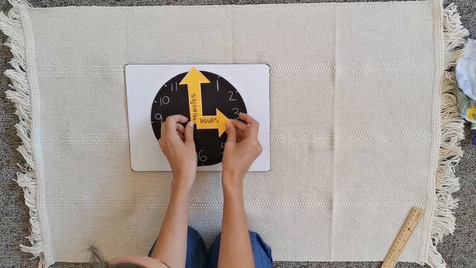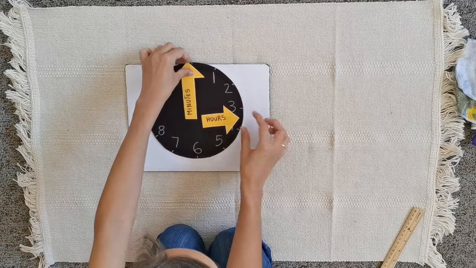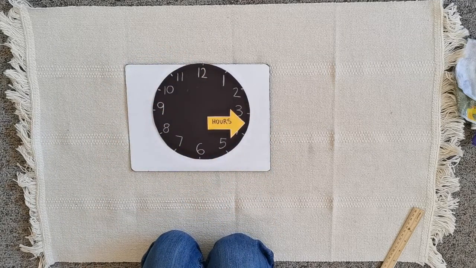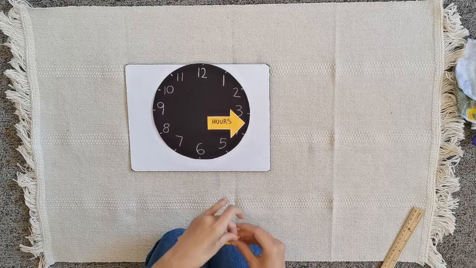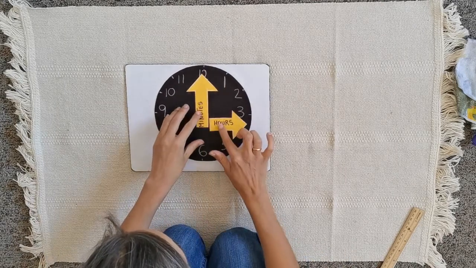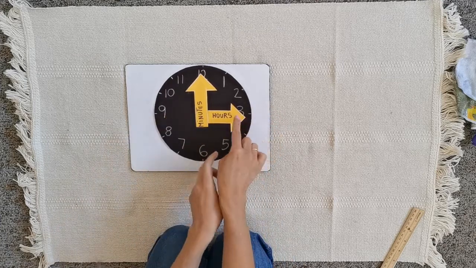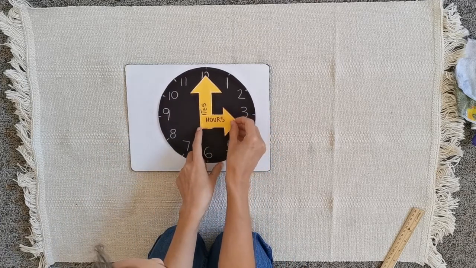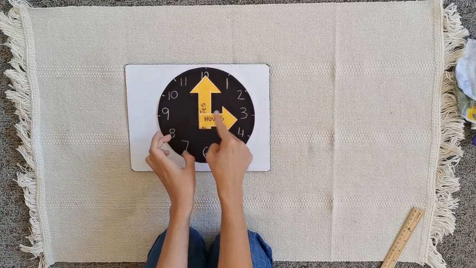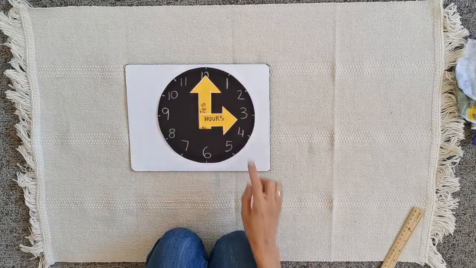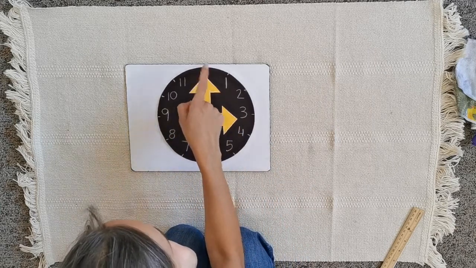Oops, this is a little longer than, I'm gonna cut it down a little bit. This will be 3 hours, 3 o'clock. Why? Because the hours start over here.